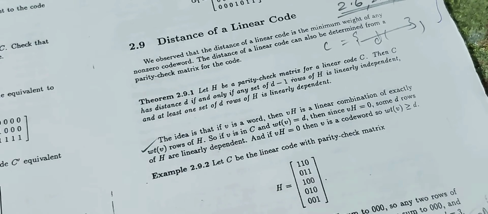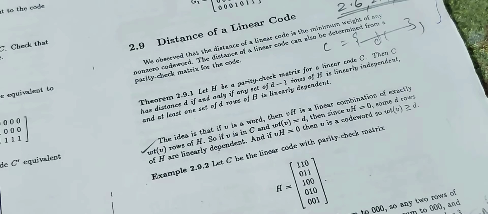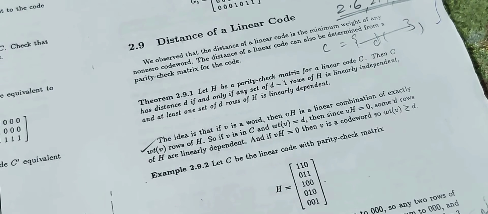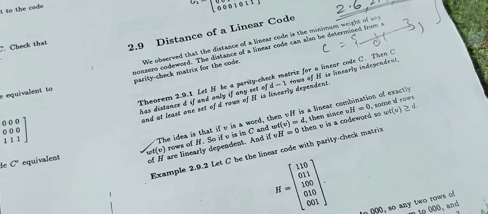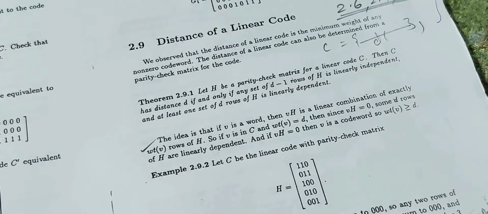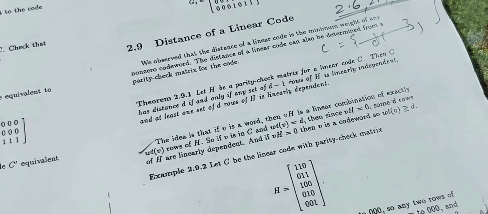if and only if any set of D minus 1 rows of H is linearly independent and at least one set of D rows of H is linearly dependent. Okay, so D is the distance of the linear code. The distance of a linear code is D if and only if D minus 1 rows of H form a linearly independent set and D rows of H form a linearly dependent set.